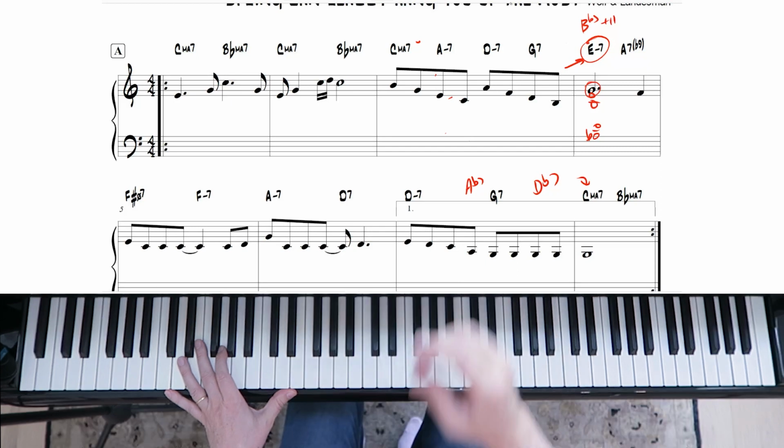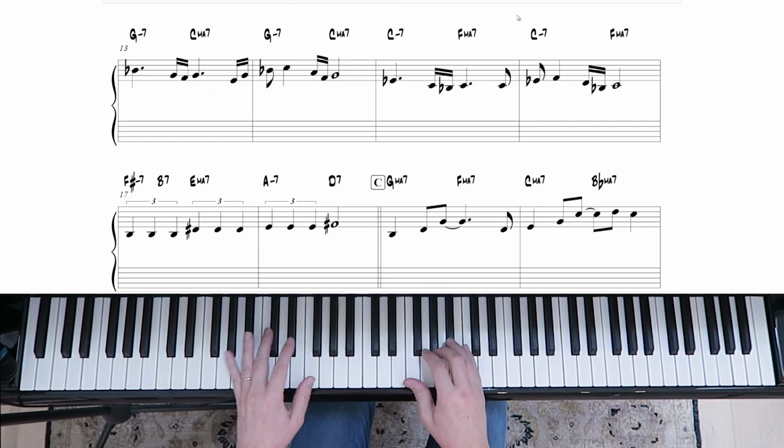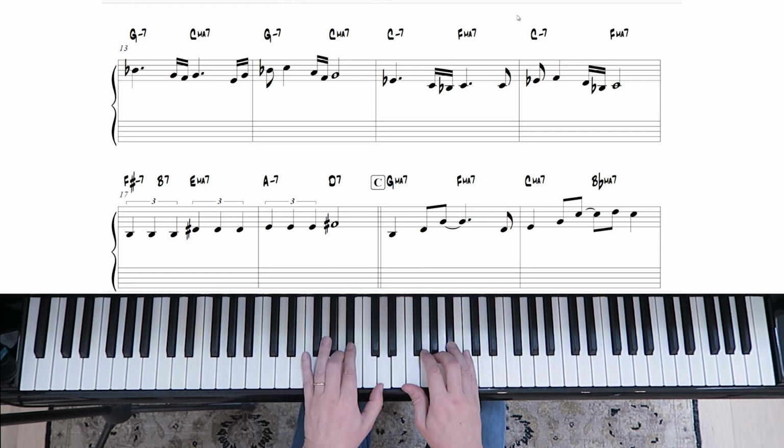So if we move down the tune a little bit, we can find more places to put it in. So let's play from the beginning of this line here.